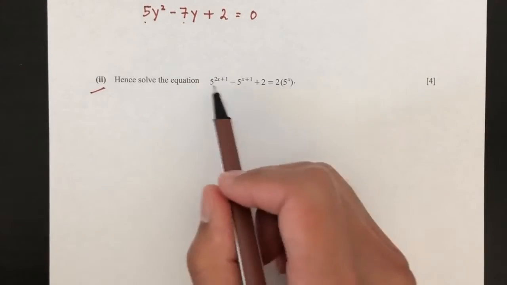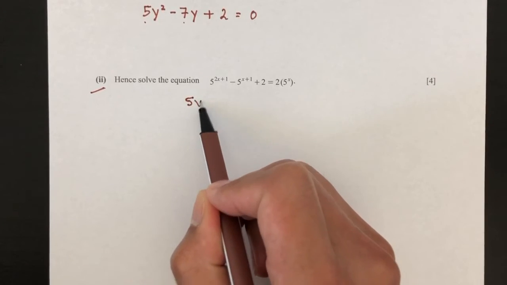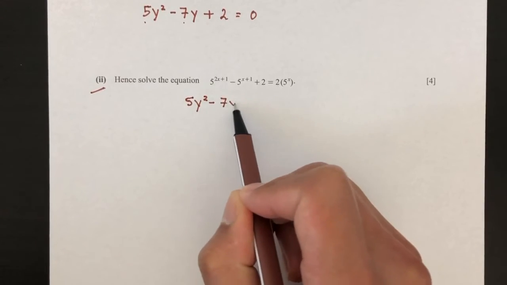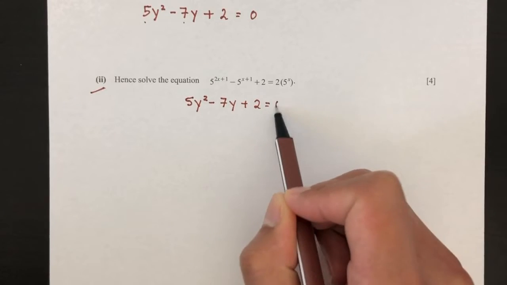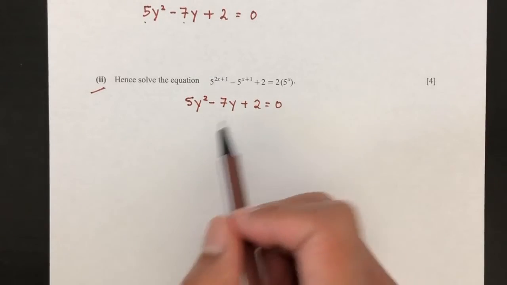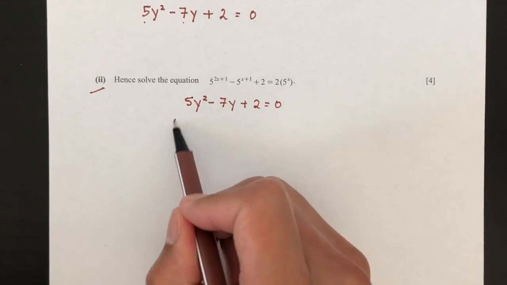So let's solve this. So this became 5y squared minus 7y plus 2 equal to 0. Now let's try to factorize this equation. So that will be 2 brackets.